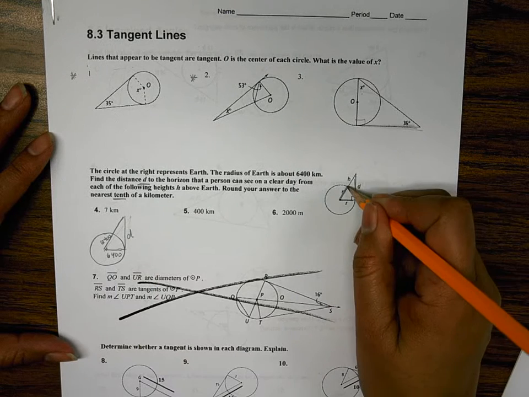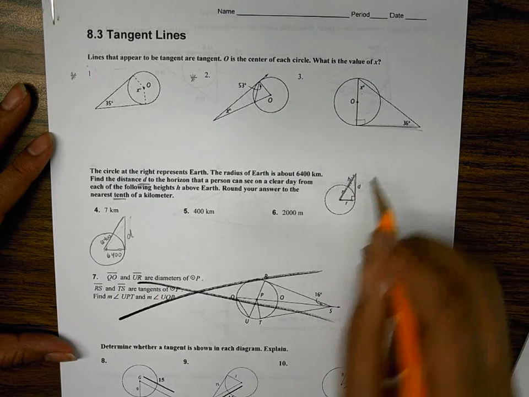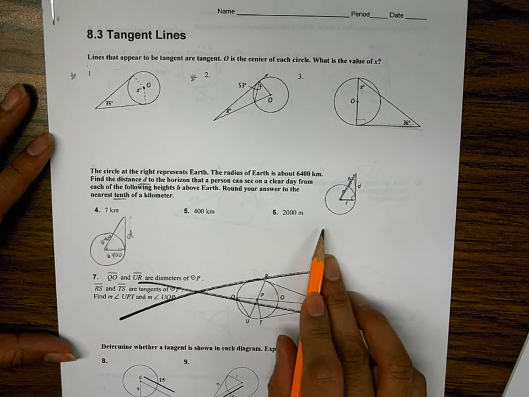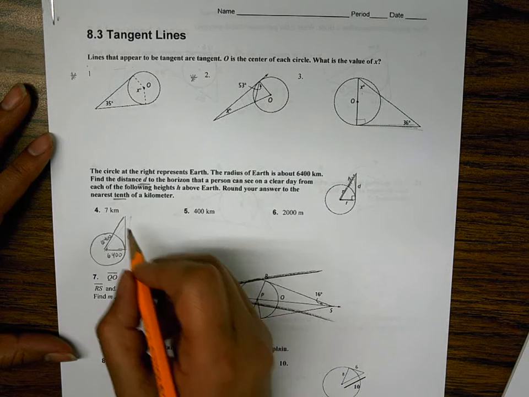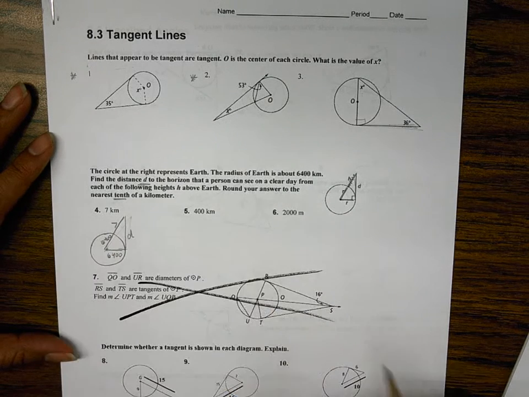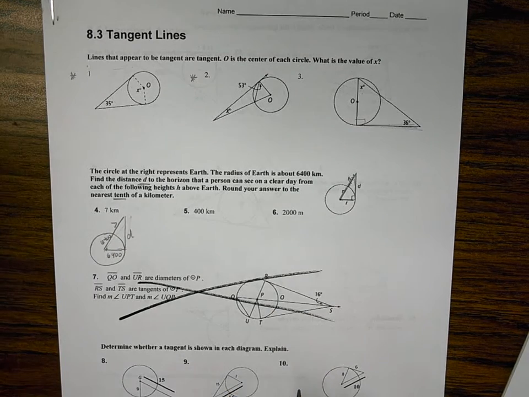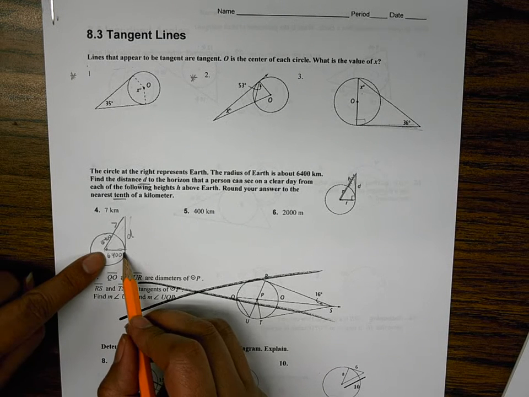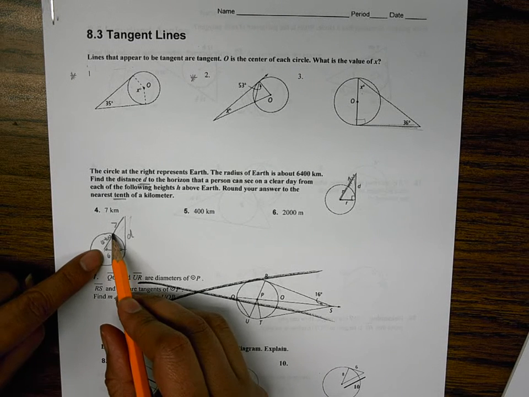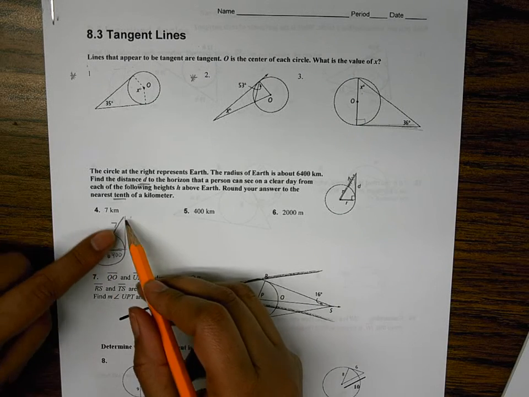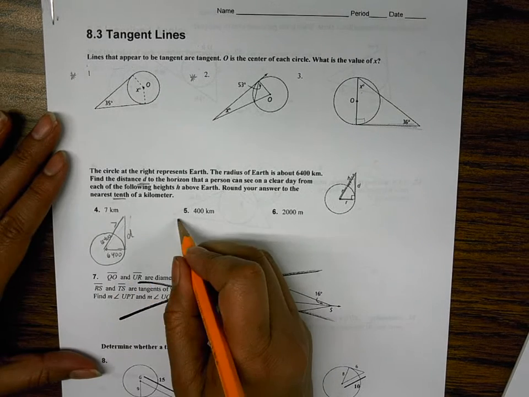Each of the following heights. This is the height here, and the height changes on each problem. So for number 4, the height is 7. Radius 6,400, height is 7, D we don't know.